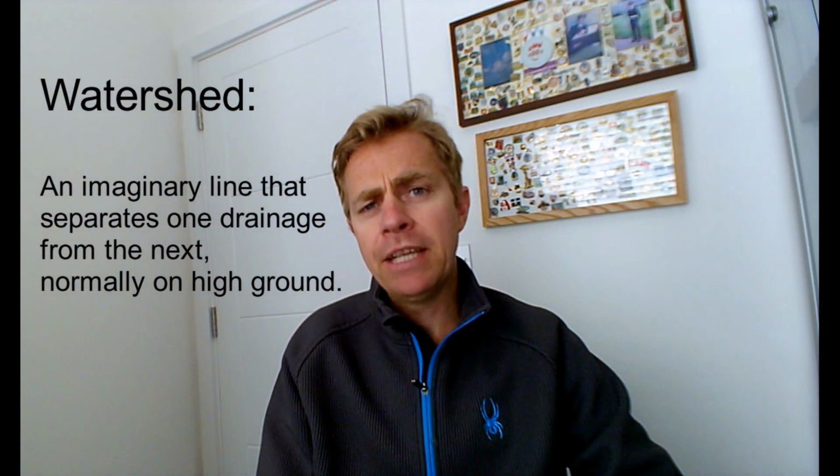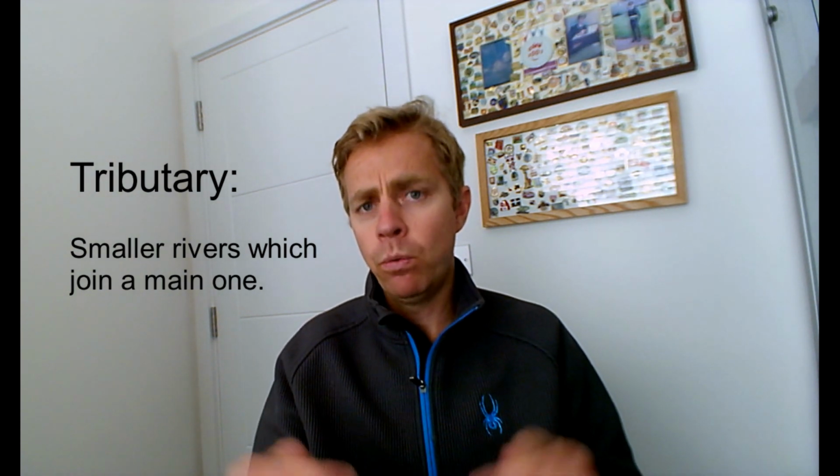Another word that I have mentioned is a tributary. This is a smaller river that tends to join the bigger river, because we tend to label the bigger river and that one tends to dominate. For example, the River Thames is the main river and the River Wey is a tributary. But there are loads of rivers that feed into the River Wey that feed into the River Thames. So a tributary is a smaller river that feeds into a larger river.